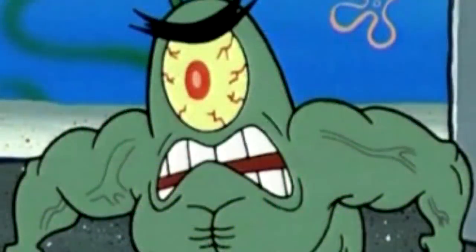Plankton's always trying to steal the formula, dude. Always. And it's getting to a point where I kind of feel bad for the guy. When is Plankton gonna get this secret Krabby Patty formula? And is he even gonna get it? I mean, Plankton is kind of weak. Plankton is one of the weakest characters on the show.